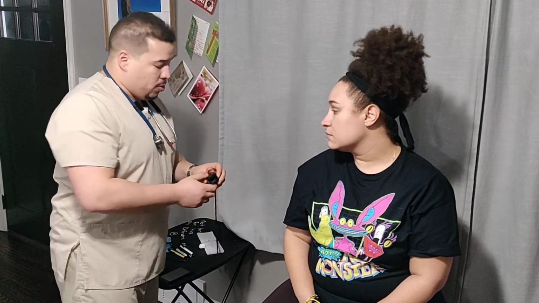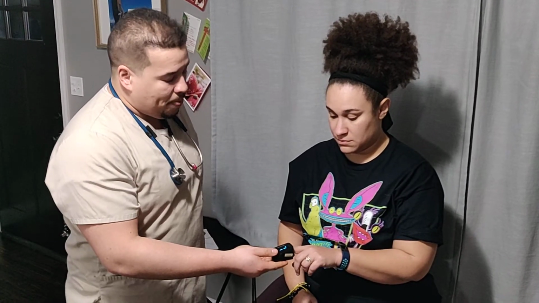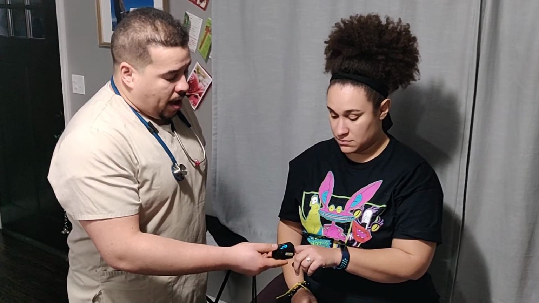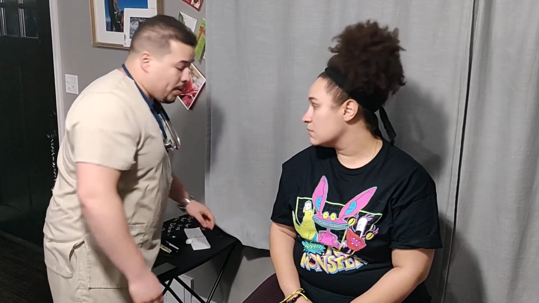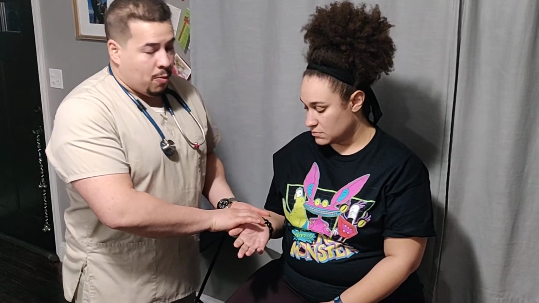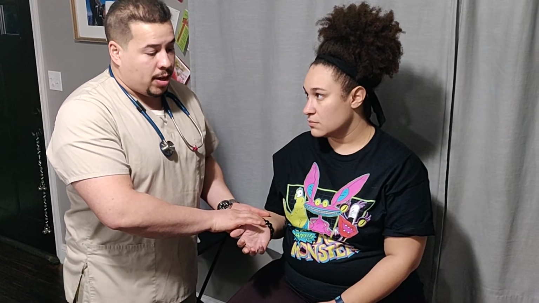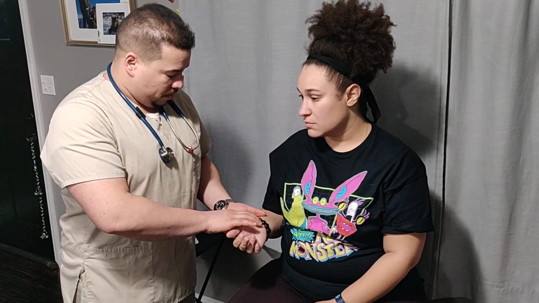I'm also now going to get an oxygen saturation by placing this on the patient's finger. And the oxygen saturation that I get is 100%. I'm going to go ahead and do a manual pulse, a radial pulse. I'm going to do this for a total of 1 minute, 30 seconds. I will be feeling for rate and rhythm of the pulse.